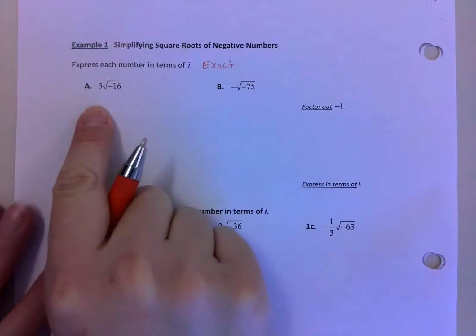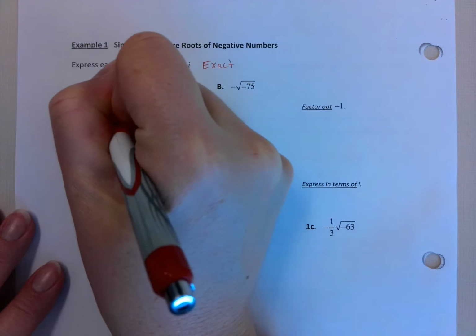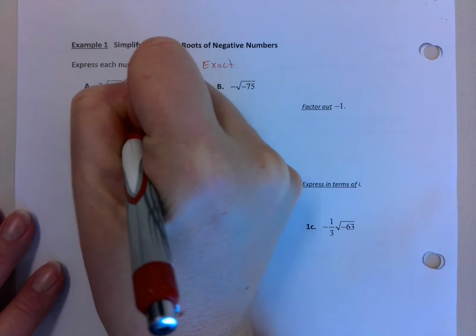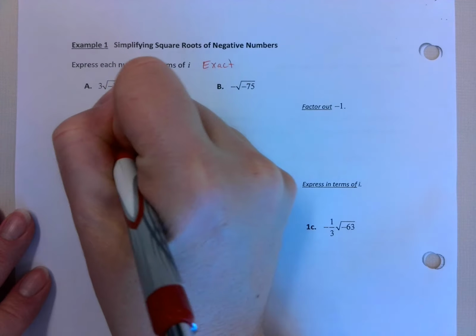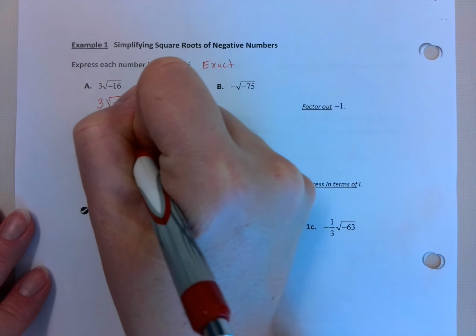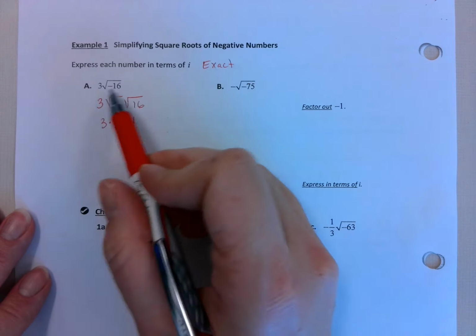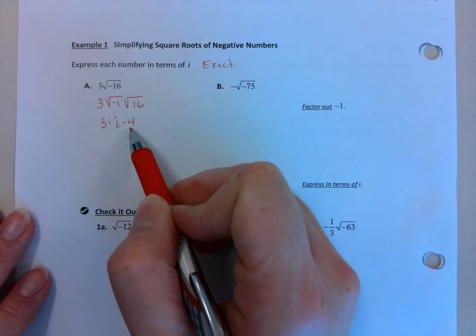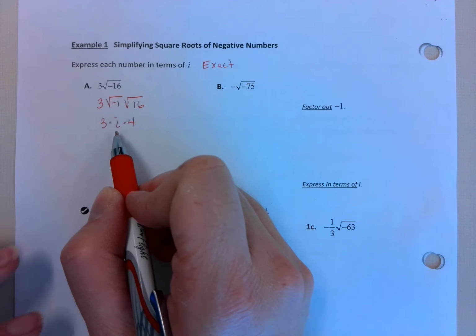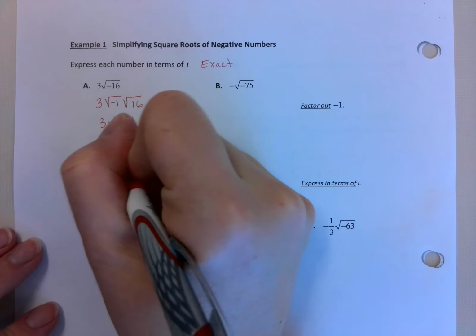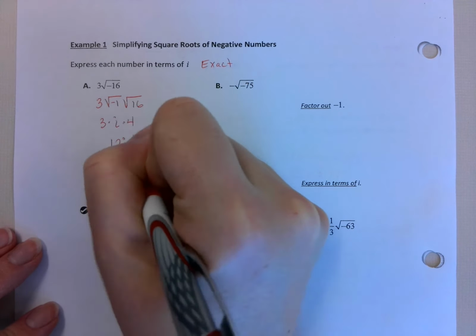So looking at this, I'm going to break this down as 3 times the square root of negative 1 times the square root of 16. Now, I have a habit of putting that negative 1 out first, and then if I need to work with the number, I will. And so what I have is 3 times i times 4. The 3 comes down, square root of negative 1 is i, square root of 16 is 4. And I treat i just like a variable. It's like an x at this point. 3 times 4 would come together, and I'd have 12i.